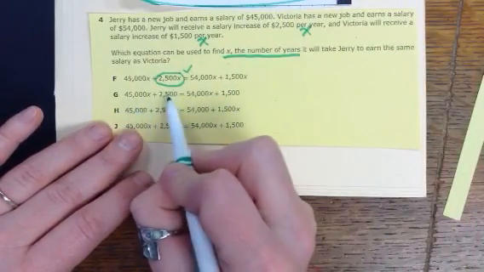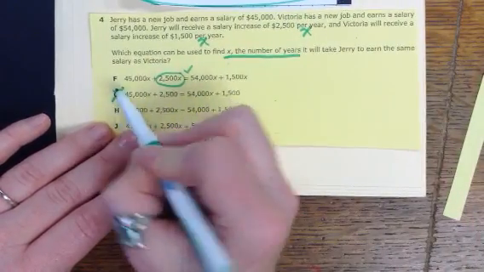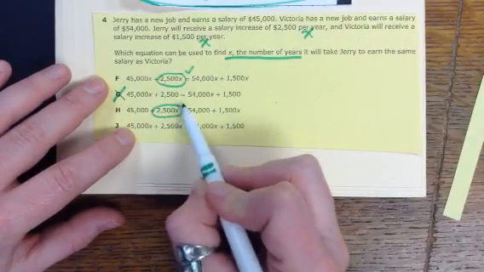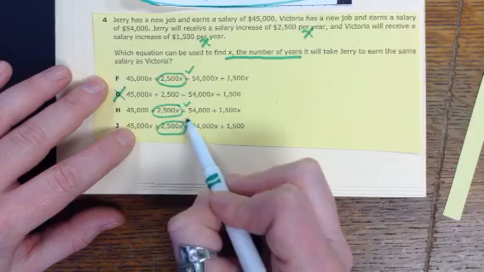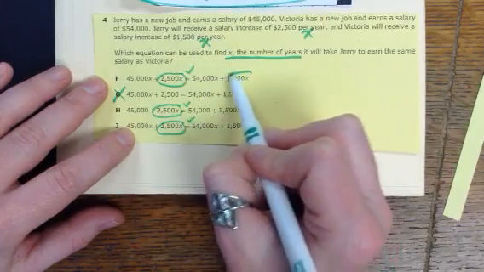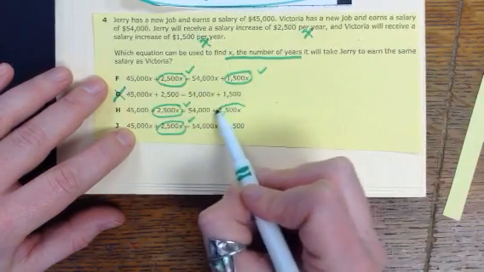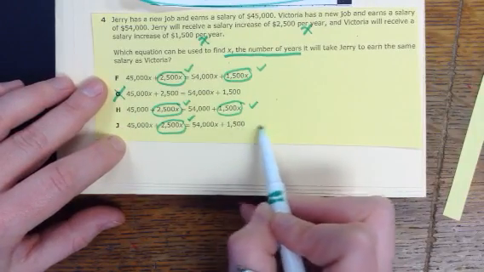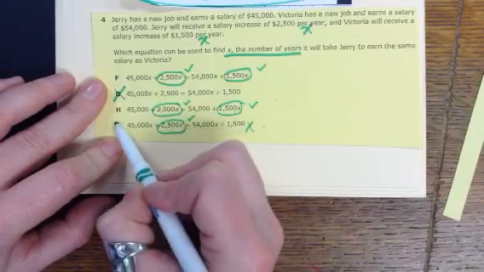It does not have 2,500X on G, so eliminate it. This one has 2,500X, and this one does, okay, 1,500X was here and here, but on answer choice J, they did not put their X, so that part's not right.